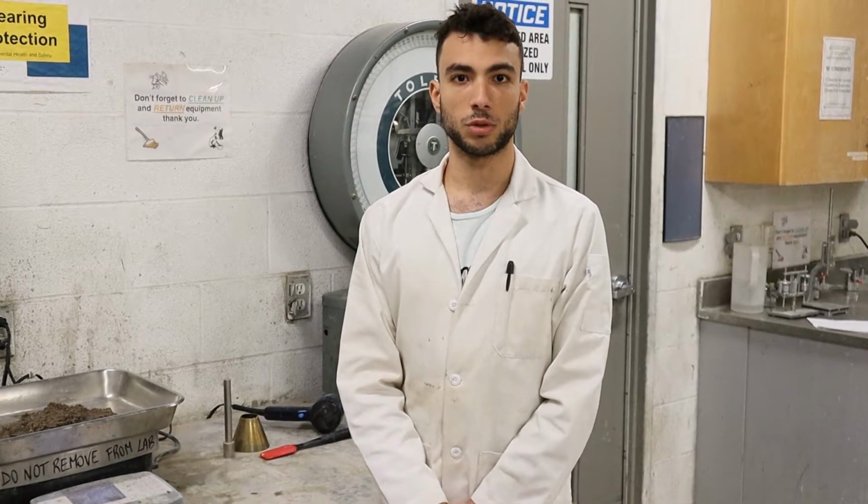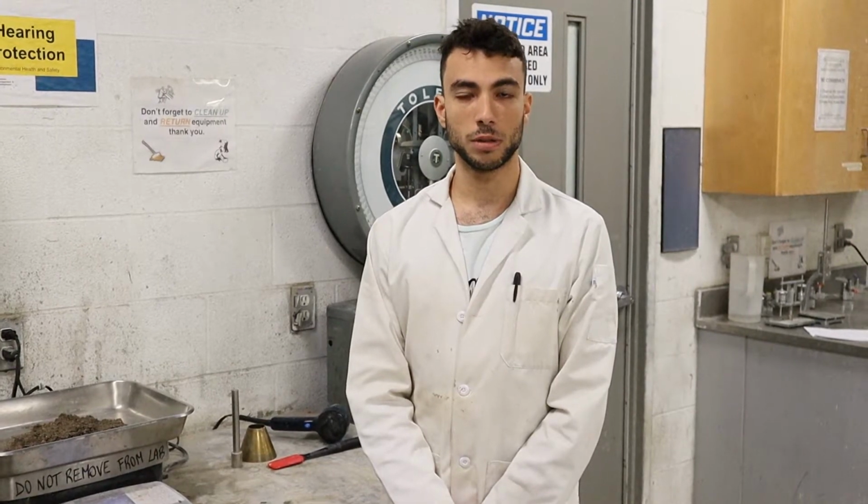So we need absorption because we need to find out how much water can get into our fine aggregate so that we can adjust our water content in our mix design accordingly. And we also need to find the density of the fine aggregate so that we can convert volumetric measurements into relative masses when doing our mix design.